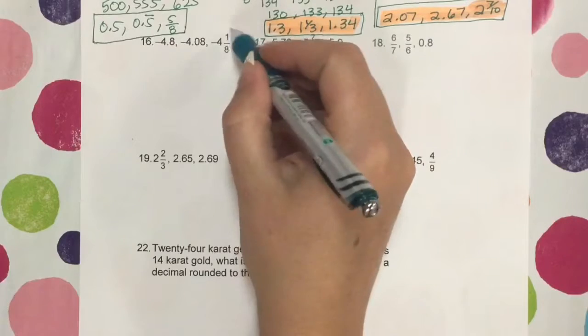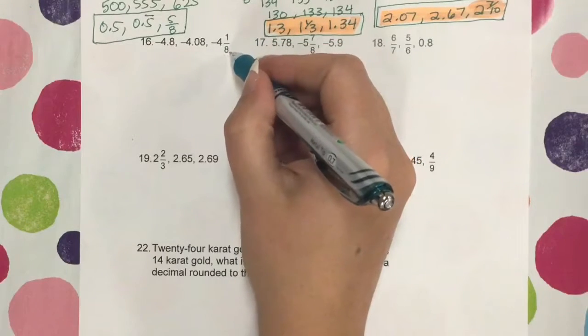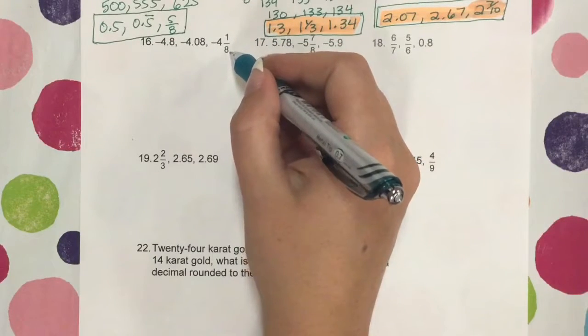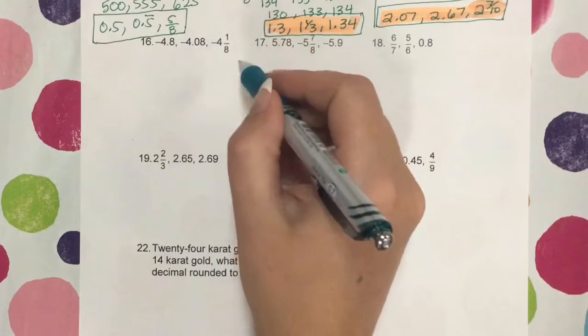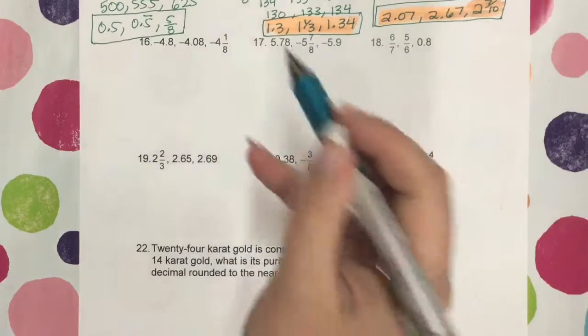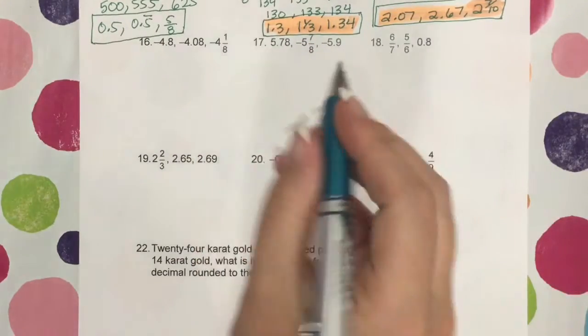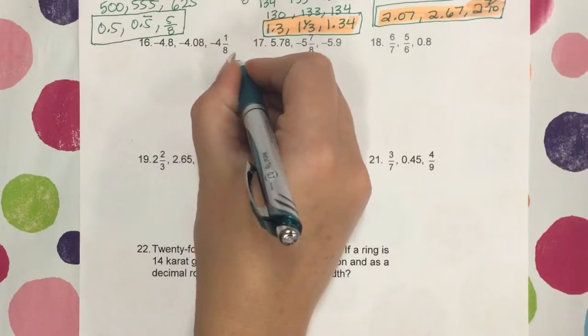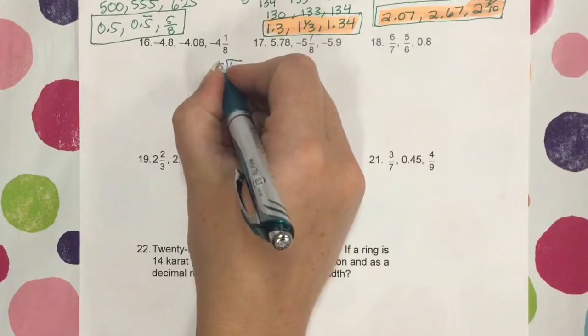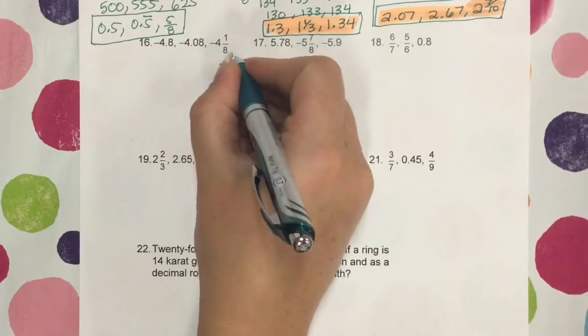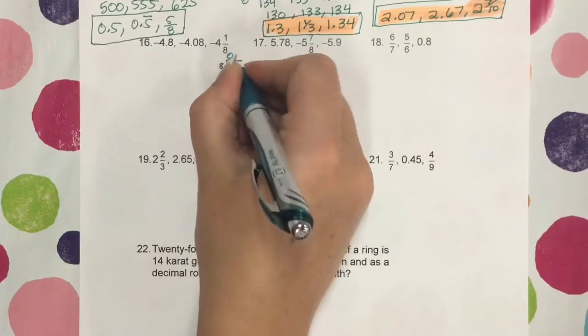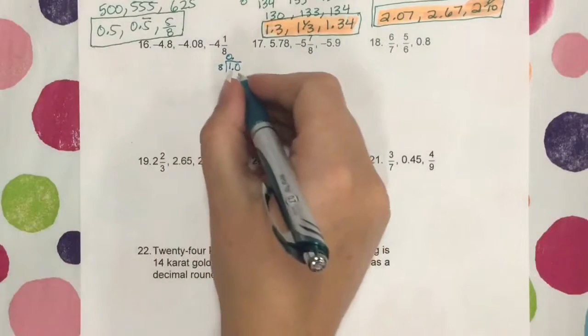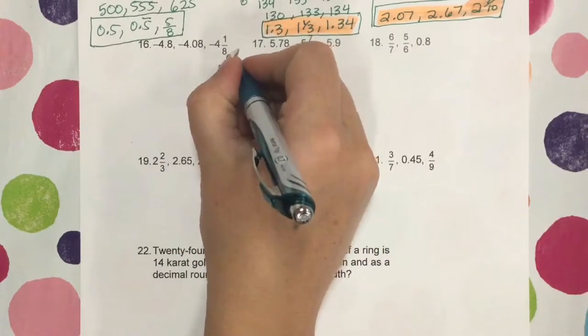At this point, I don't think we can use mental math. I don't see an easy way to make this 8 into a 10 or a 100. So we're just going to have to do the long division. 1 divided by 8. So I'm going to do that right here. Can 8 go into 1? No, it cannot. We add the decimal. We add a 0. Can 8 go into 10? Yes, it can. It can go in 1 time.